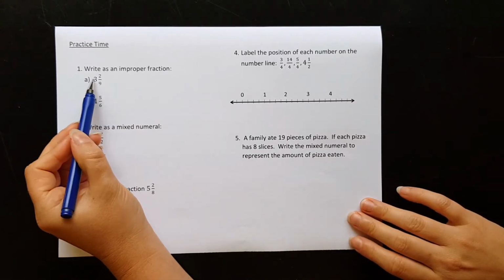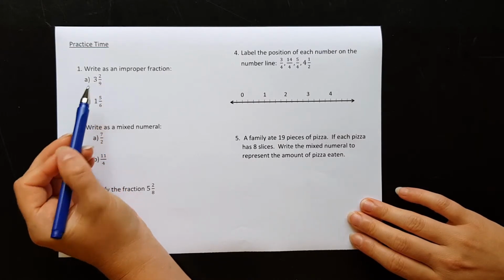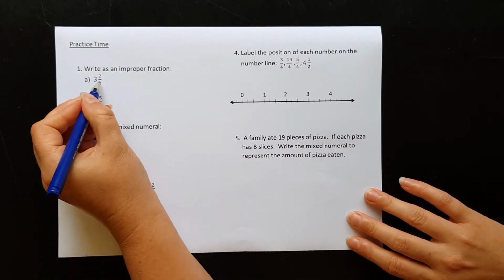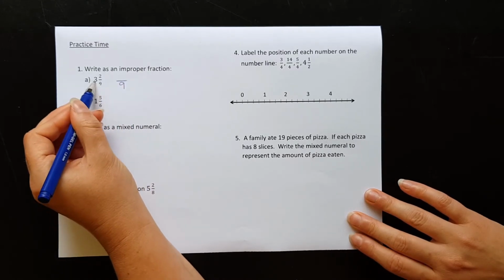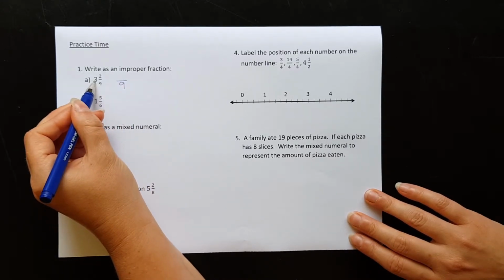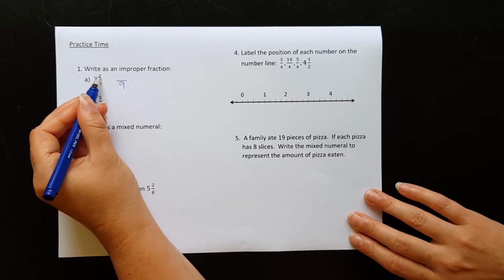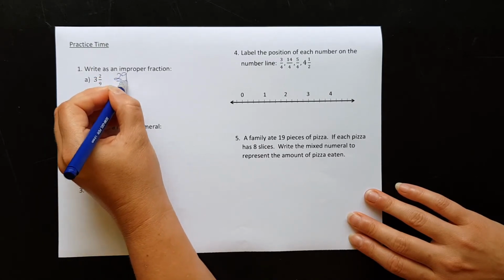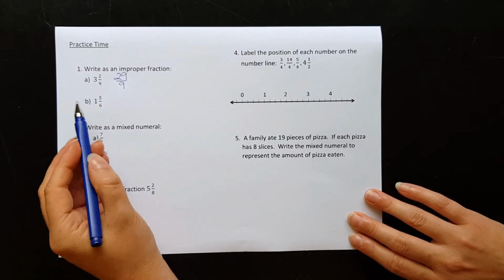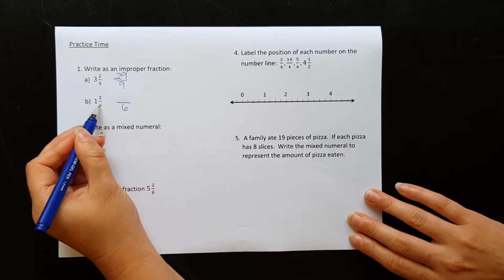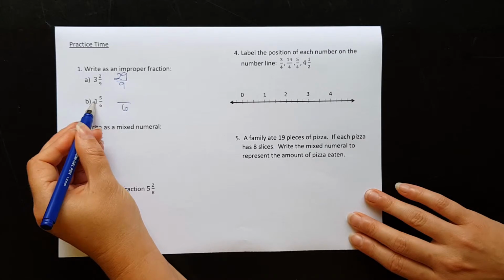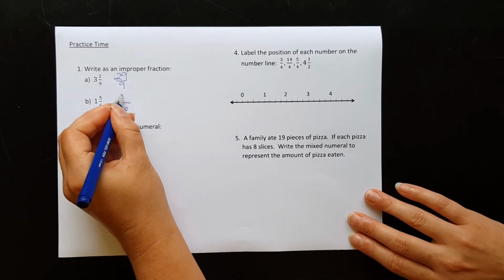Question 1, let's write 3 2/9 as an improper fraction. The 9 on the bottom will stay on the bottom. 9 times 3 is 27, and then we add on the 2, so it's 29/9. Same for B, the 6 on the bottom will stay on the bottom. 6 times 1 is 6, add on the 5, makes 11.